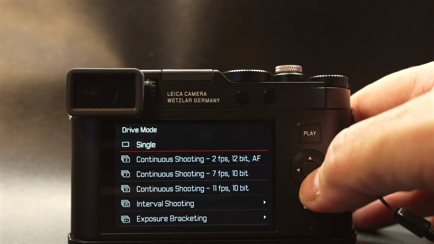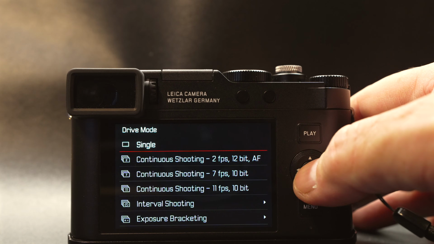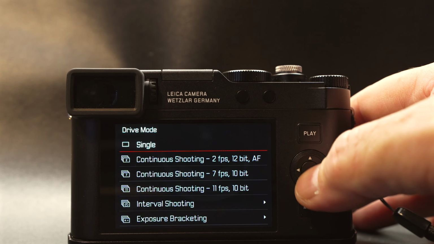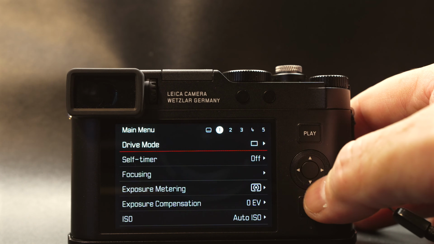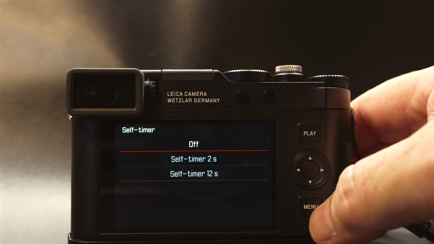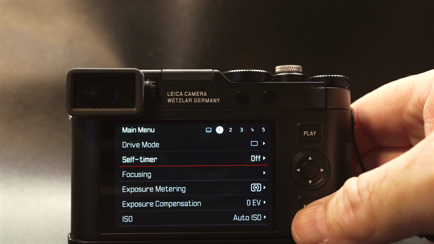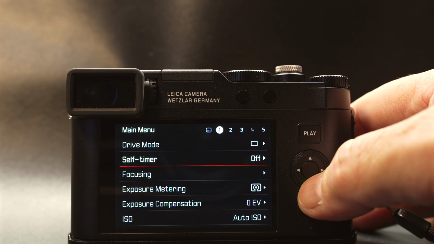So this first one is drive mode. On this little guy, I tend to shoot single. It's no powerhouse when it comes to continuous shooting. Self timer, this is where you turn the self timer on. It's got a 2 and a 12-second self timer. You just hit that. I turn that on when I need it, which isn't very often.